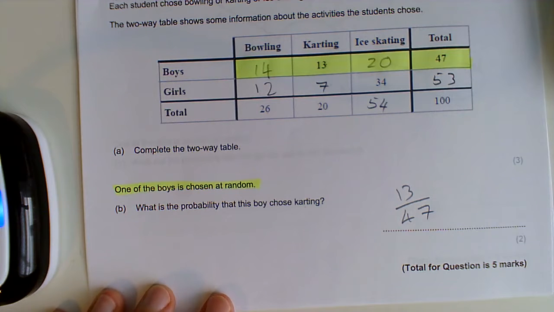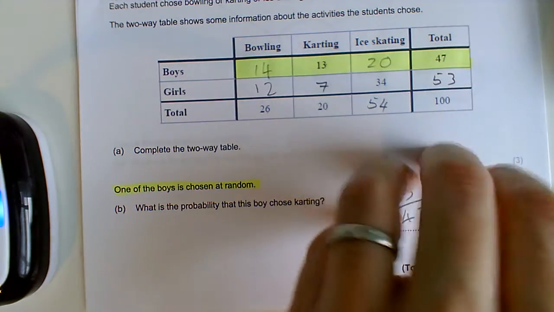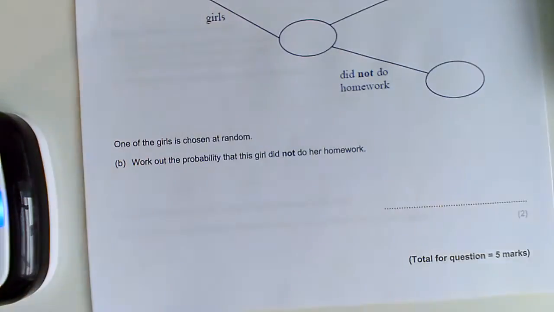Okay, and that's it. A really easy 5 marks there, as long as you can remember those basic skills. So well done if you got that one right. Let's have a look at the next page.